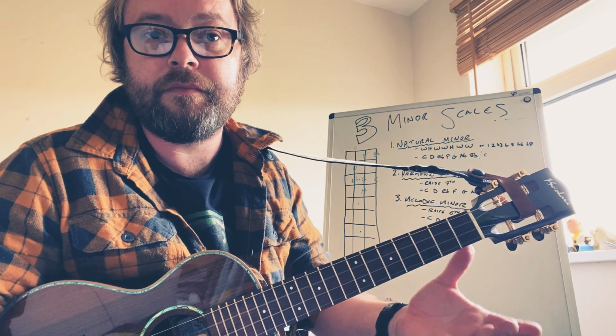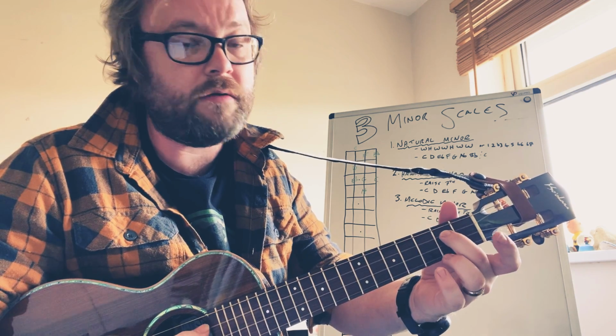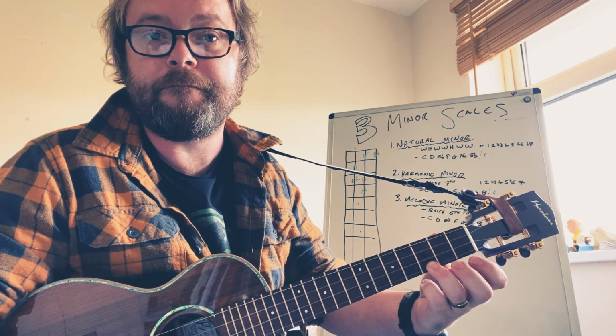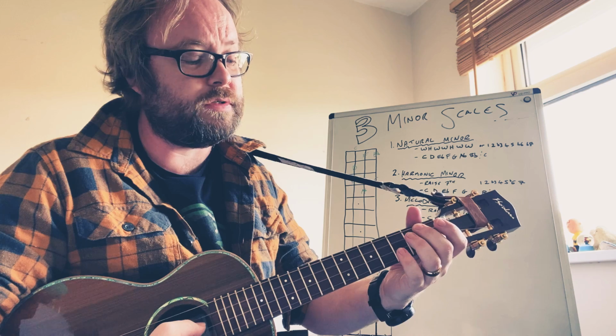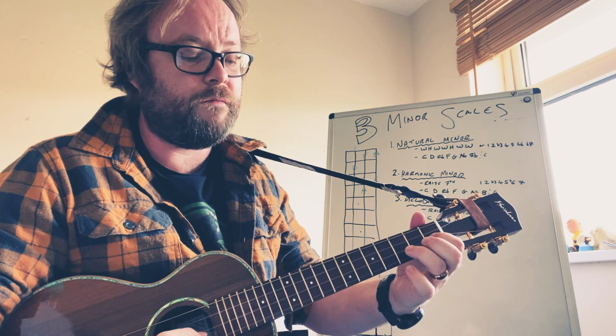Let's do that again. So it's open C, 2nd fret for D, 3rd fret for E flat, 1st fret for F, 3rd for G, 4th for A flat, 1st fret for B flat, and C. So a nice way of practicing that is just to play it up and down a few times. Just get a feel.